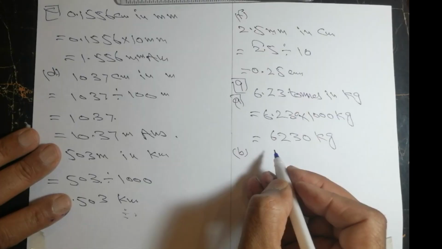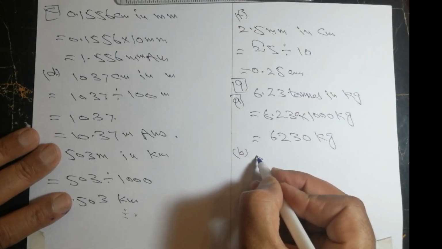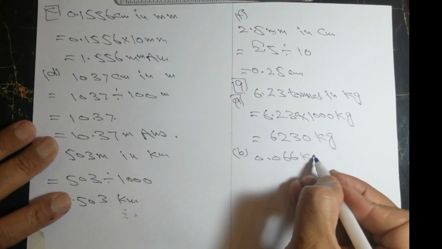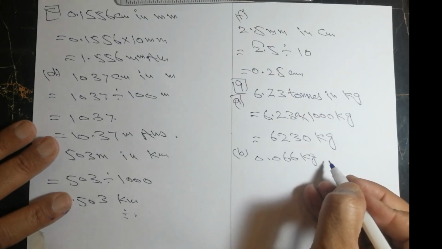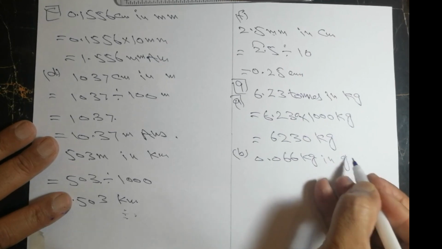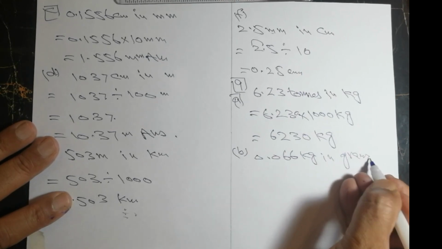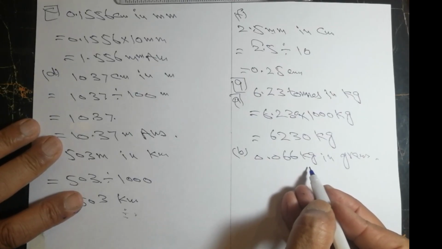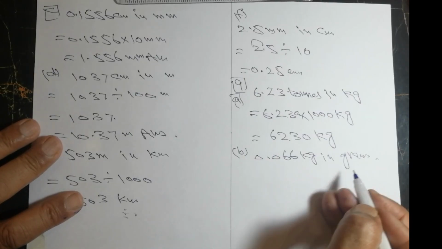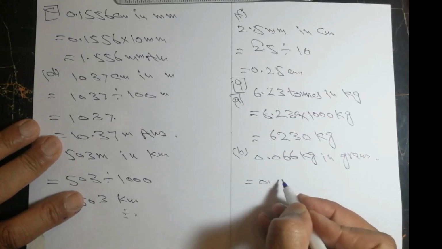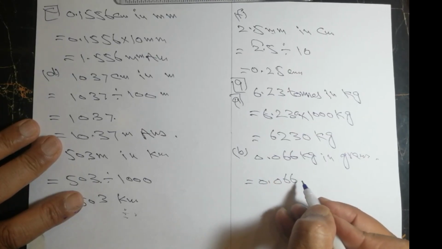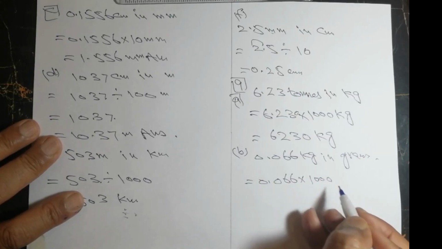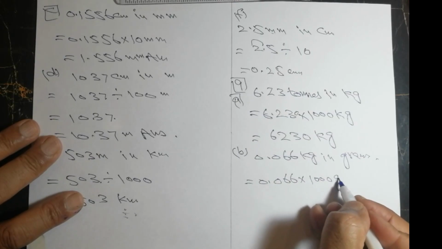Part B is 0.066 kilograms in grams, so bigger unit to smaller unit. What is the relationship? 1 kilogram is equal to 1000 grams, so that is equal to 0.066 multiplied by 1000, so this will be grams.